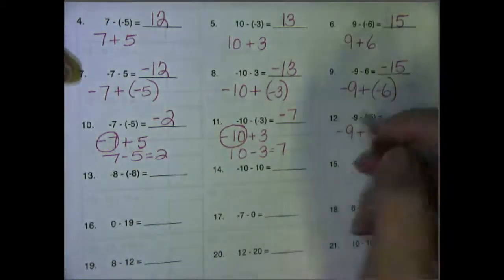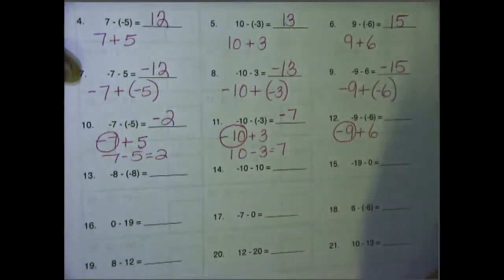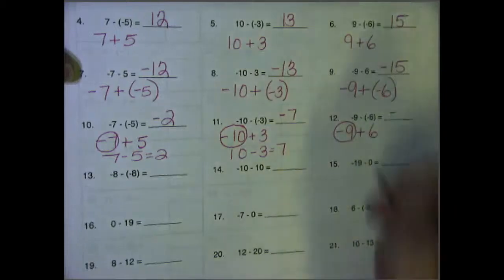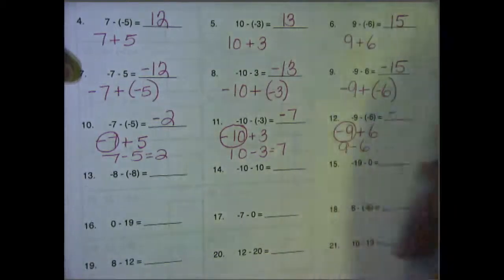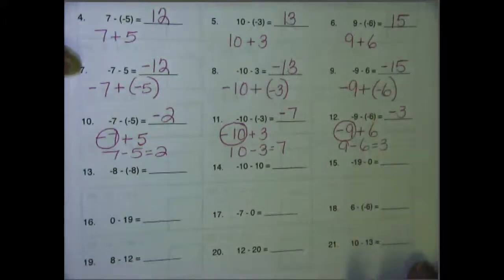Again, I'm adding different signs. I notice that I have more negatives than positives. I have 9 negatives, 6 positives. My answer will be negative. Subtract the 2. 9 minus 6 equals 3. My answer is negative 3.